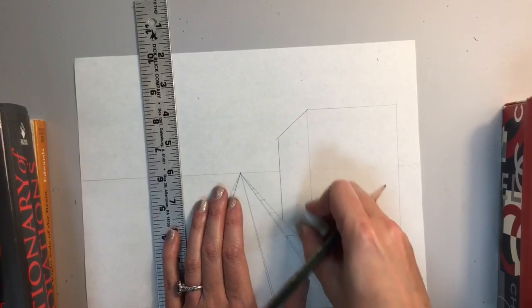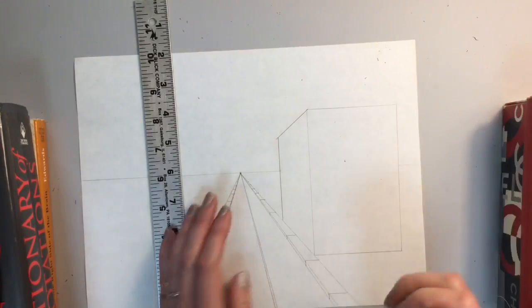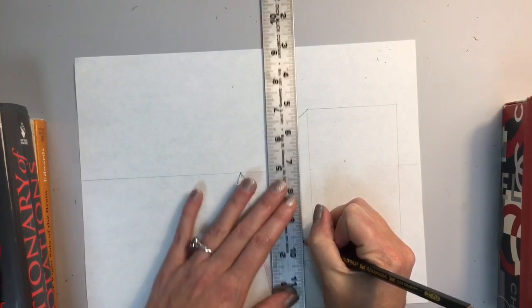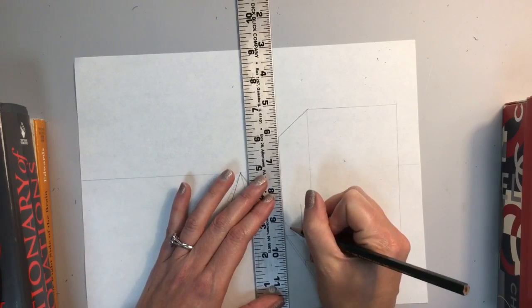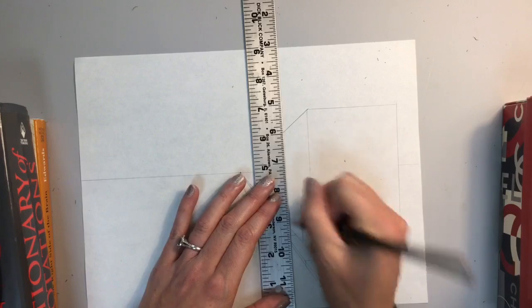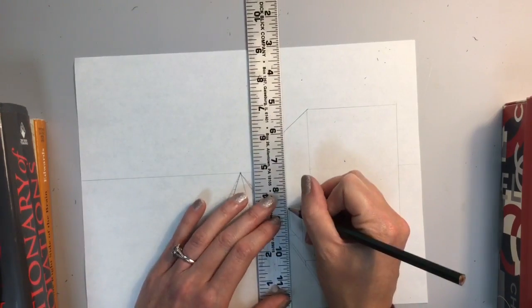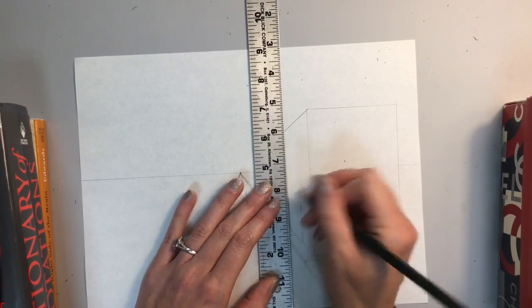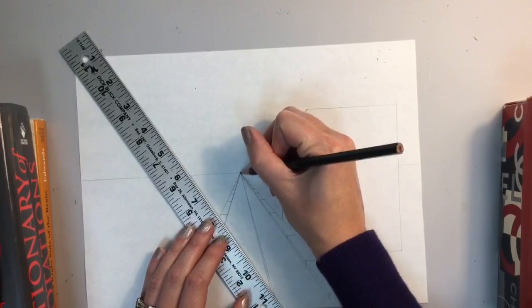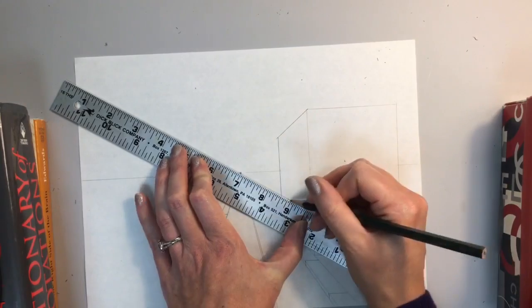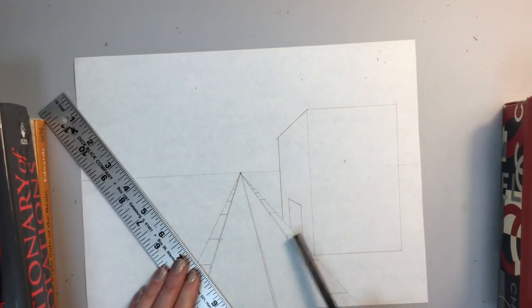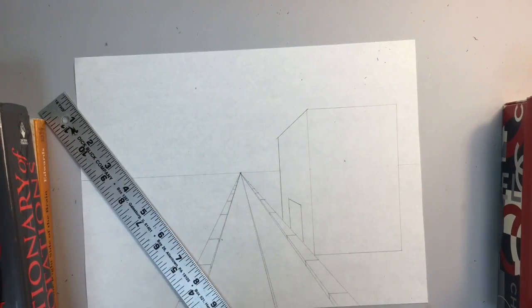That reason is it is wrong. So instead, the sides are still vertical. Don't let them get weird and diagonal. Vertical, vertical. I need to make this taller. And then the top of it is going to connect back to the vanishing point. Again, you don't need to make the bottom because the bottom is lined up with the sidewalk, which is nice.